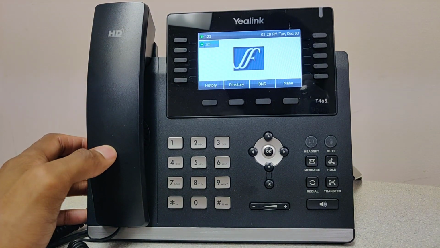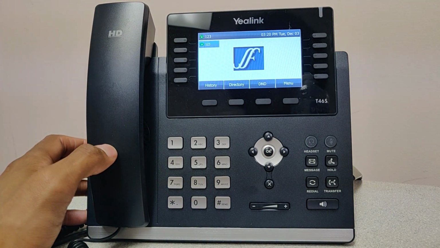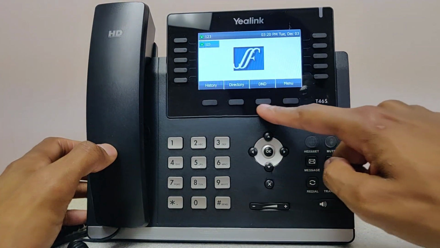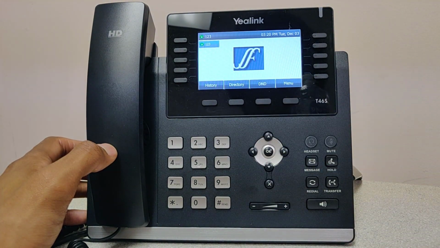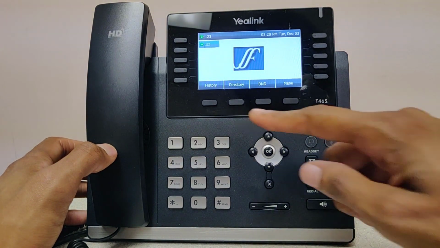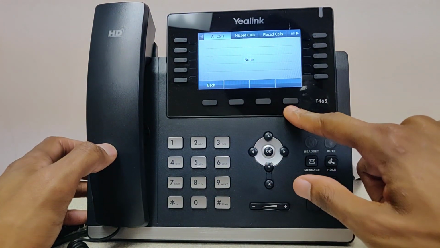Now, the reason why they're called programmable is because you can either program it to be a speed dial or another BLF key. On the top, we have our indicator light, which flashes anytime we receive a voicemail or make a call. Below that, we have our 4 soft keys. Now, the reason why they're called soft keys is because they're software-based and they change depending on the menu that you're in. So if I click history, I see my soft keys have changed.